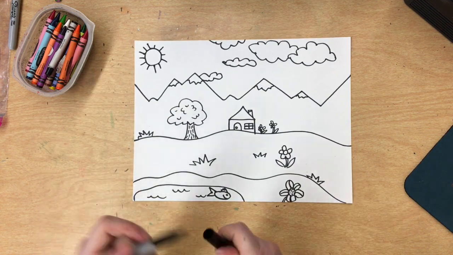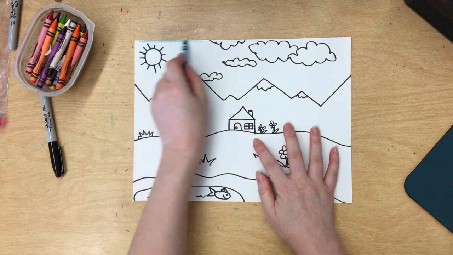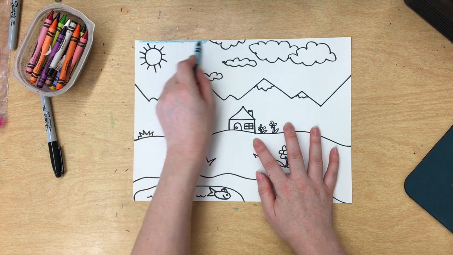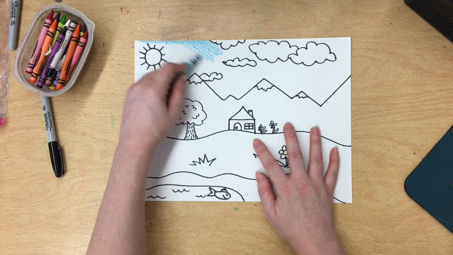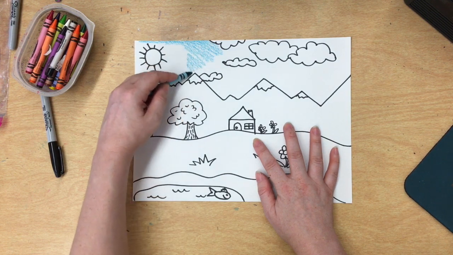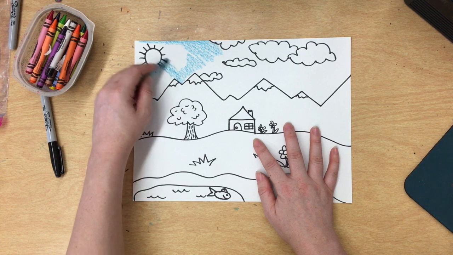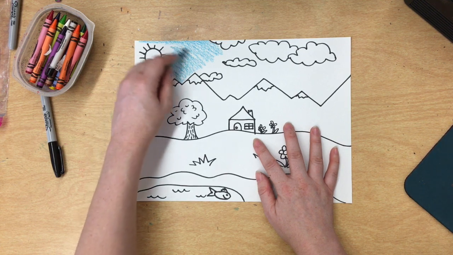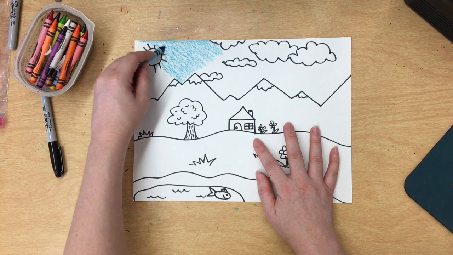All right, I'm going to be coloring this with crayons, keeping in mind that I used to color just the top of the sky blue, but then I really looked at some landscape photos and noticed that the blue comes all the way down. Of course, if you want to pick a dark blue or purple sky, if the sun is rising or setting, you could add pinks and oranges to your sky.